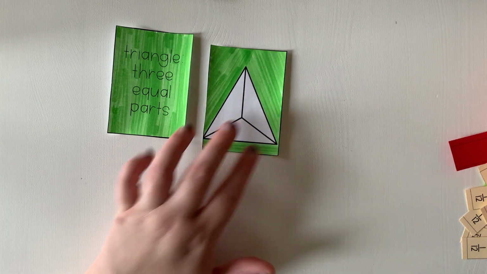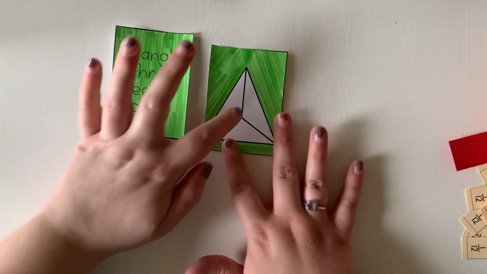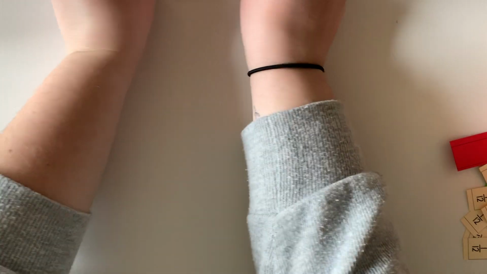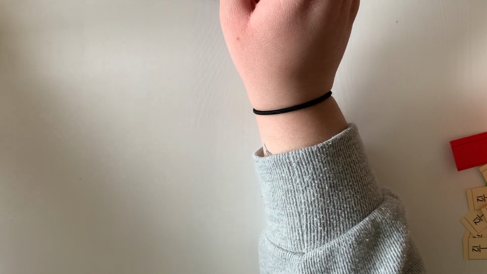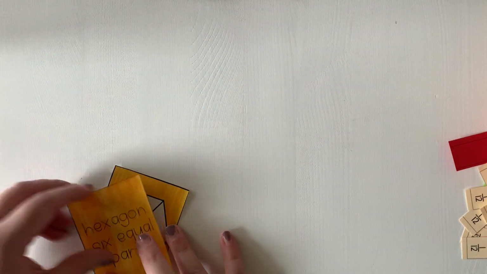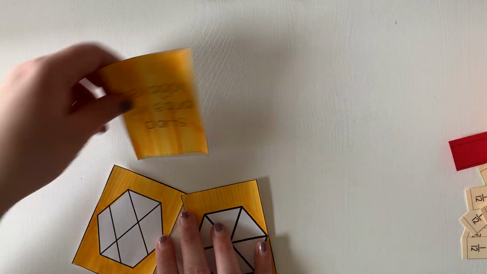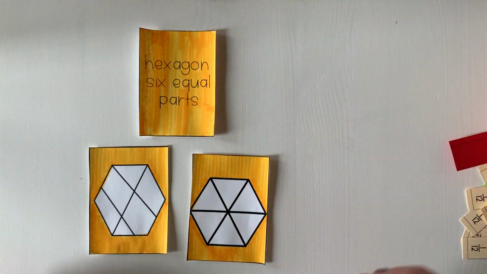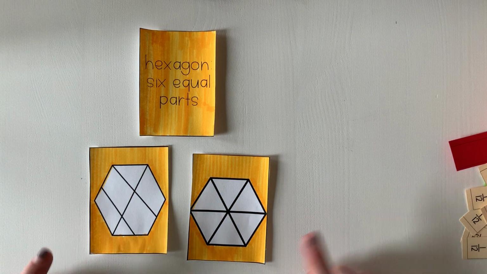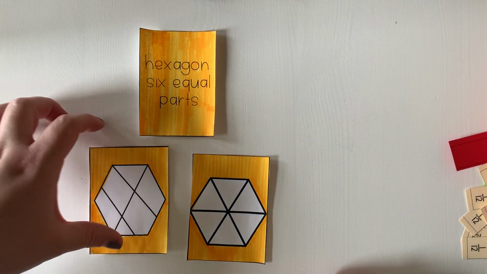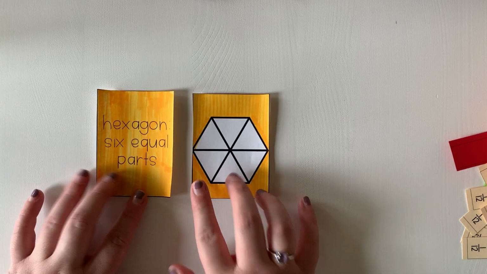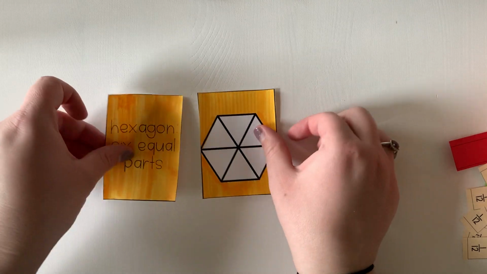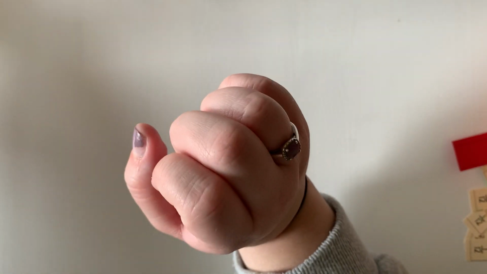Hopefully you picked this one, because if I cut out this triangle, each of those three pieces is the same size. Then I have a hexagon with 6 equal parts. So which one of these hexagons is split into equal parts? The first one or the second one? I feel like I'm at the eye doctor. Is it number 1 or number 2? This one has 6 triangles that are the same size. So this one is a hexagon split into fractions.